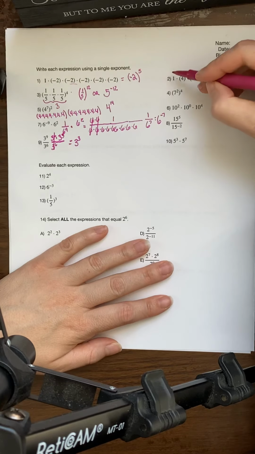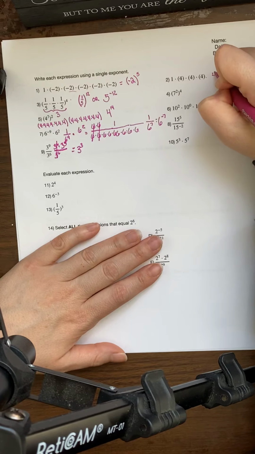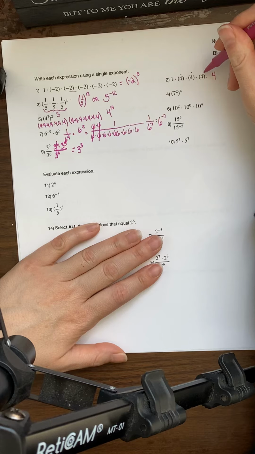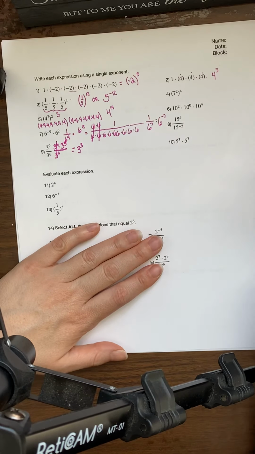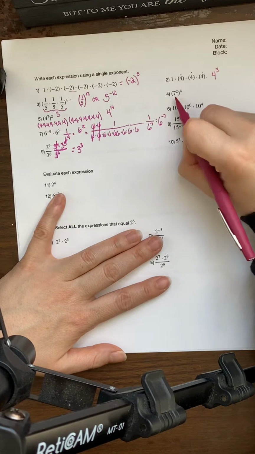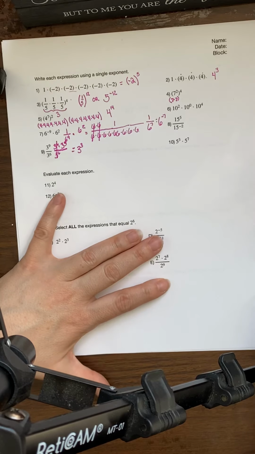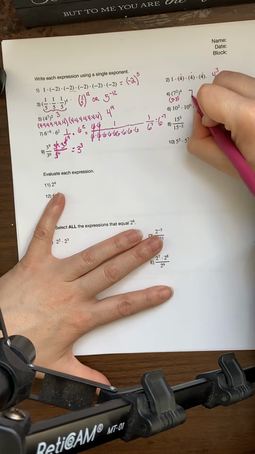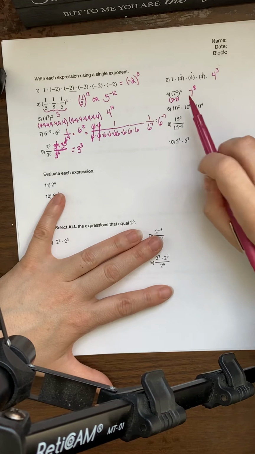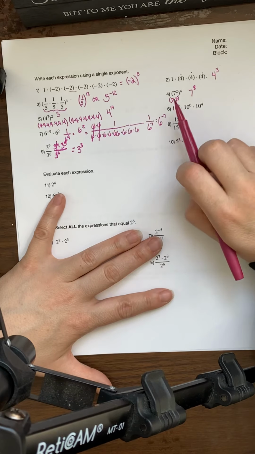If we move over here, remember 1 times anything is anything. So this is just 4 to the 1, 2, 3. There's 3 4s. Okay, this one, you can take a shortcut or you can write it all out. There's 2 7s in the middle of the parentheses. And now there's 4 sets of these 2. Well, what makes 4 sets of 2? That'd be 7 to the 8th, right? Because 4 sets of 2 is 8, right? 2, 2, 2, 2 is 2, 4, 6, 8.